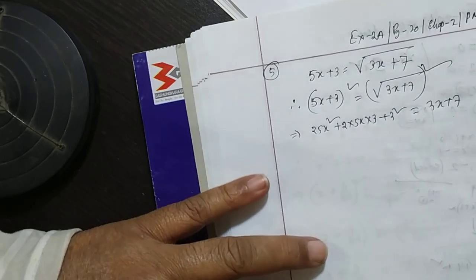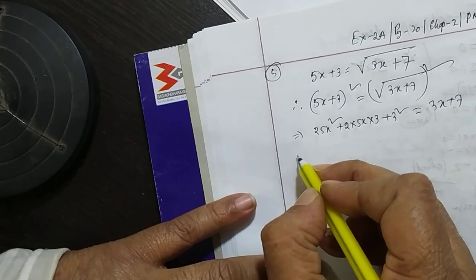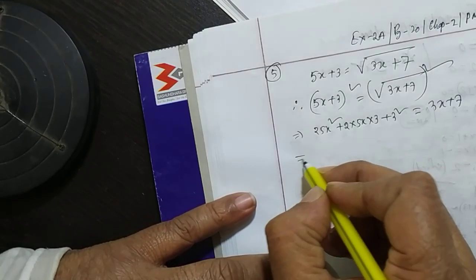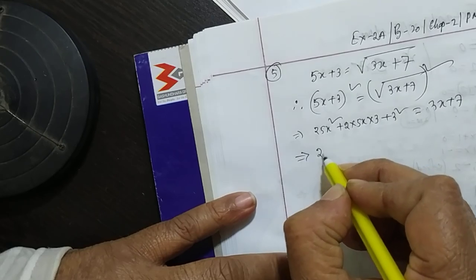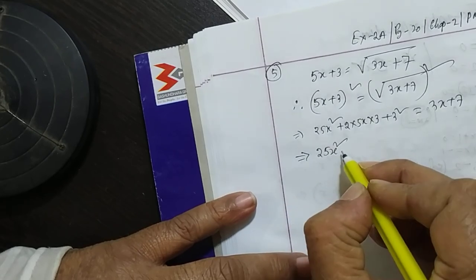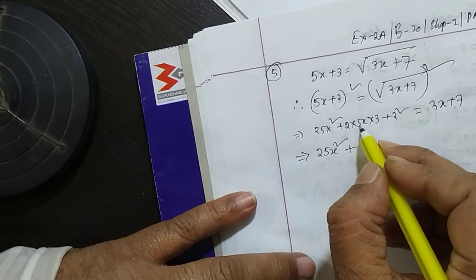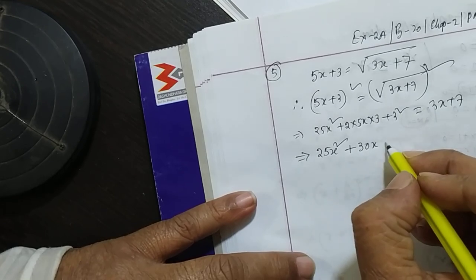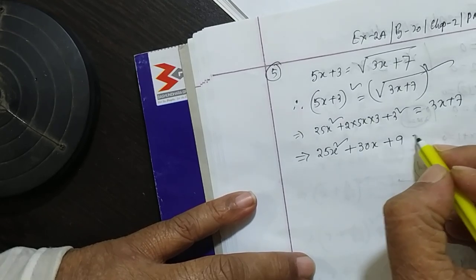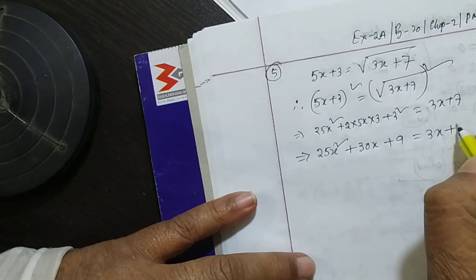This math is a little bit lengthy. You have to keep focus, otherwise any type of mistake can happen. So 25x square plus 2 times 5, 10 times 3, it is 30x plus 9 is equal to 3x plus 7.